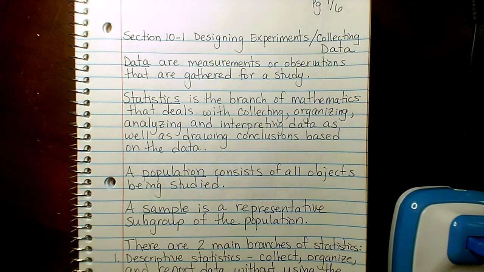So this is section 10.1, chapter 10. This chapter is on statistics. First section is on designing experiments and collecting data. So data are measurements or observations that are gathered for a study.